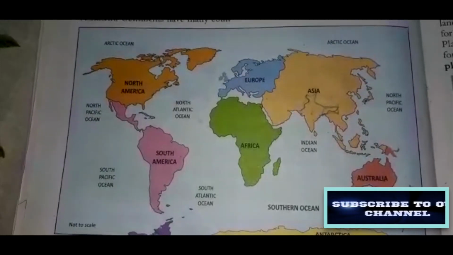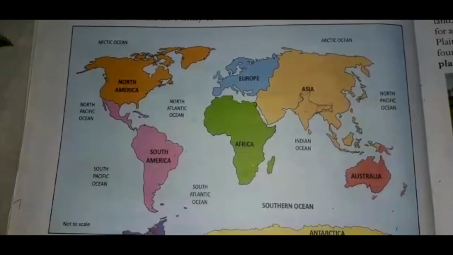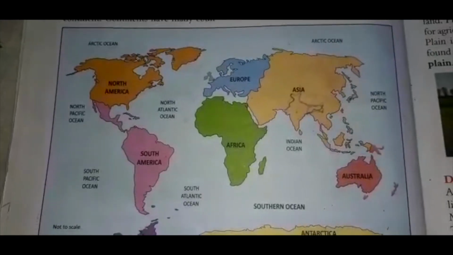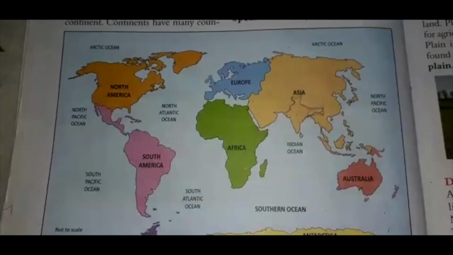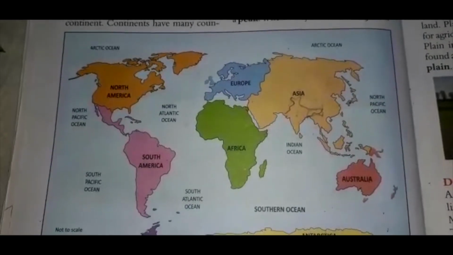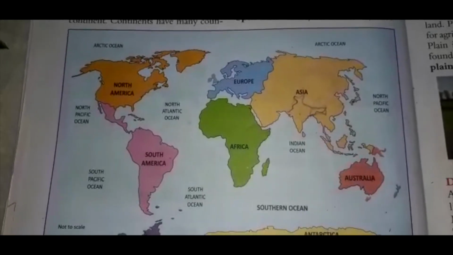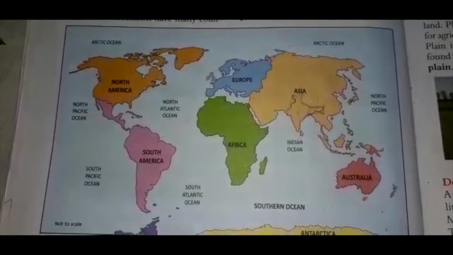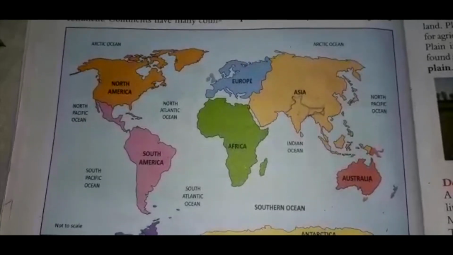Our Earth's surface is covered by land and water, and the parts of land are called continents, whereas the large areas of water are called oceans. There are 7 continents, and they are Asia, Africa, North America, South America, Europe, Australia, and Antarctica. Among these, Asia is the largest continent, and we all are in the continent of Asia.